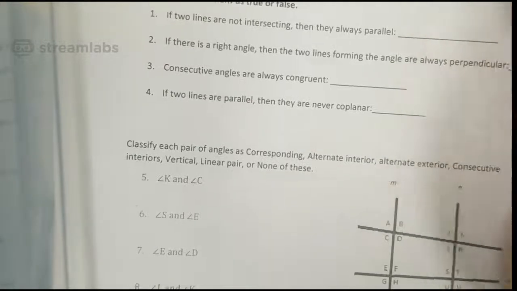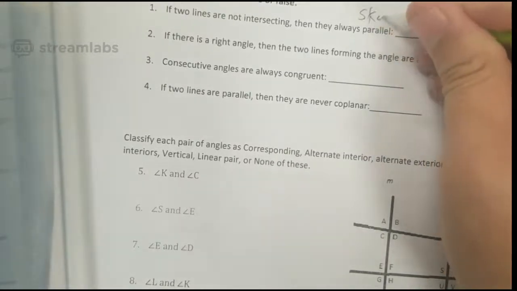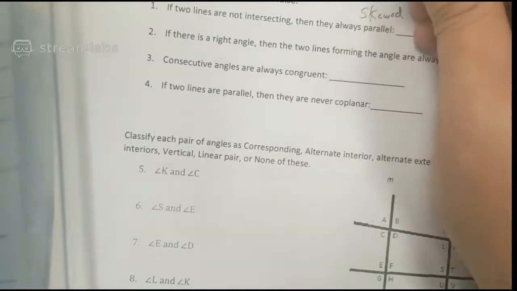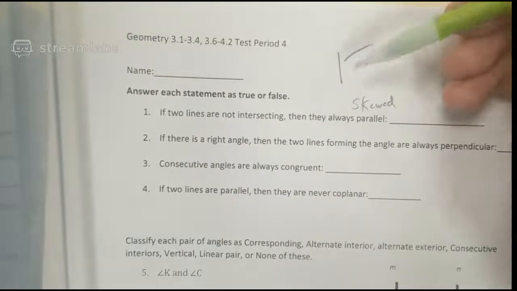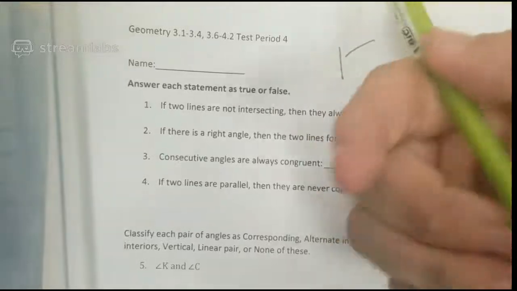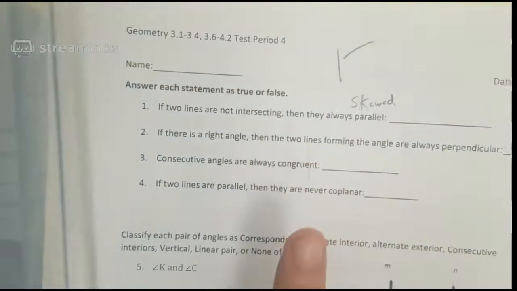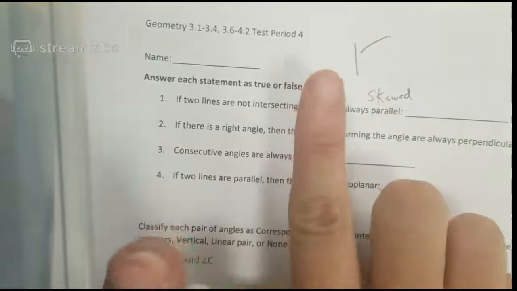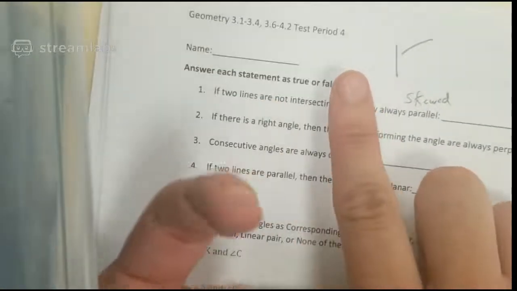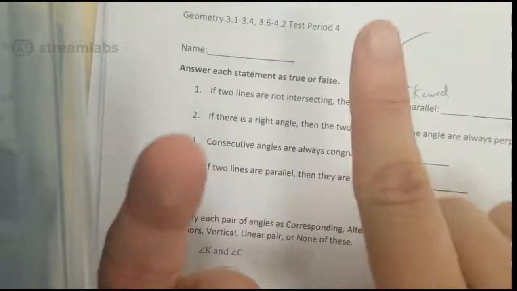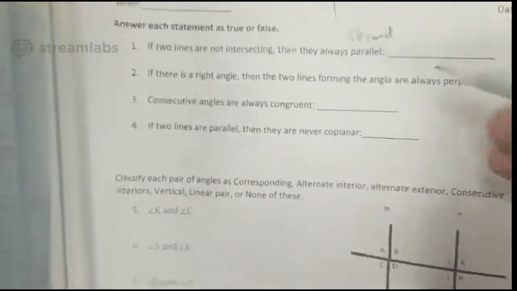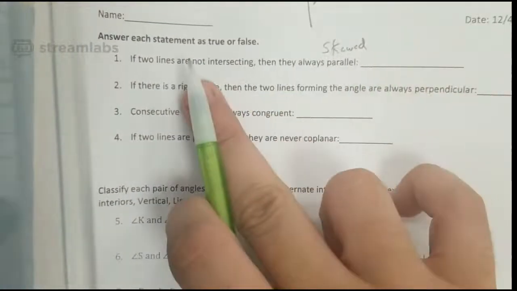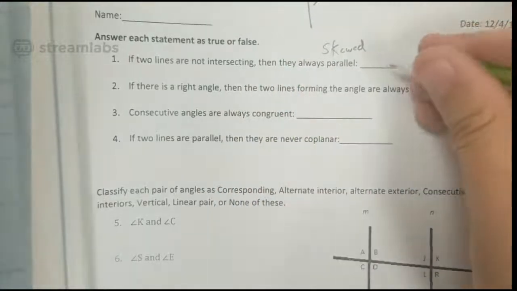Chapter 3. If two lines are not intersecting, then they're always parallel. No, because they also could be skew. If you don't remember what skew is, it's like two lines, one's going towards the camera, like I'm doing right now, and one's going this way. They don't hit each other, but they're not on the same plane. The one going straight up is in this vertical plane here, while the one going forward along the paper is in the paper plane. So there are two different planes there. Anyway, that's the definition of skew. The question was, if they're not intersecting, they must be parallel. That's not true. That's false.